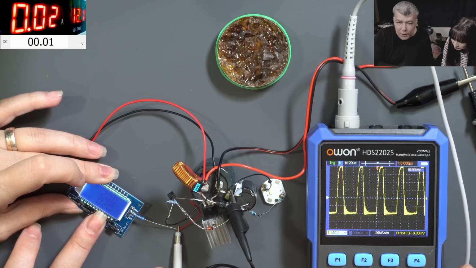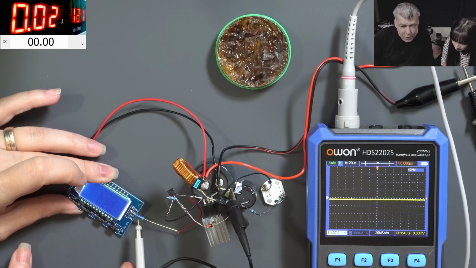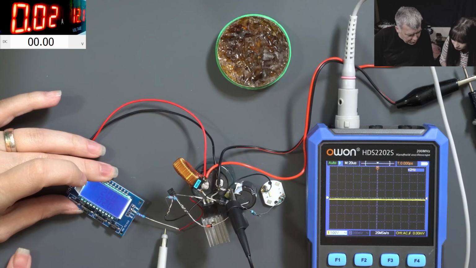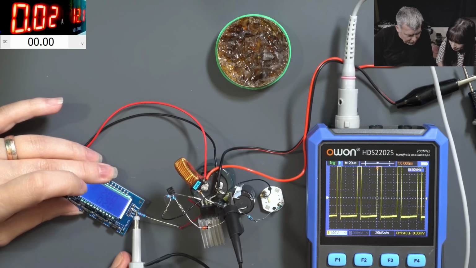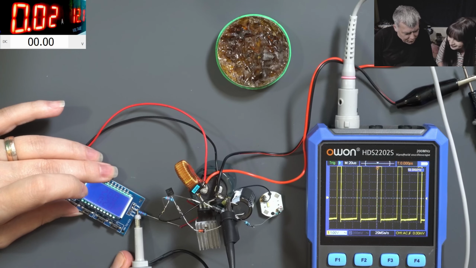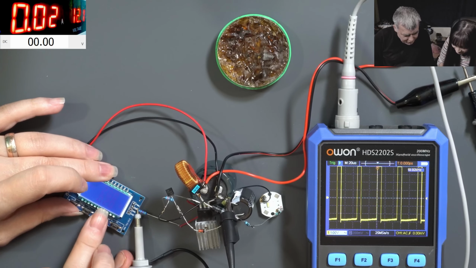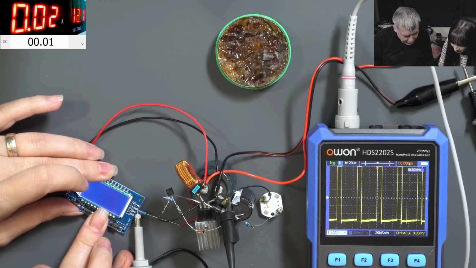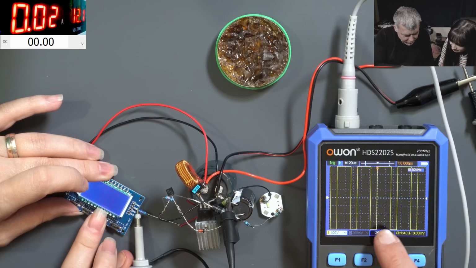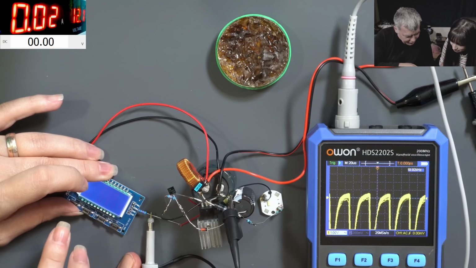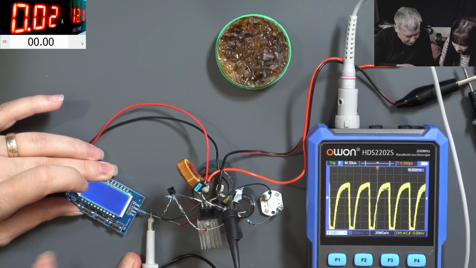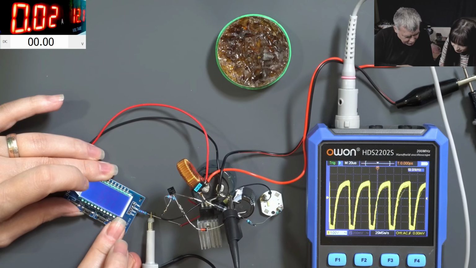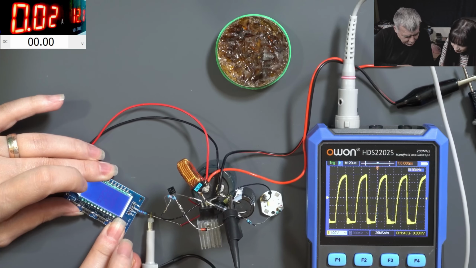Now let's check before this resistor. We have this resistor in series with the gate. So check the signal here. Now change the duty cycle. You can see the duty cycle is changing, but not at the gate. There it is the same. Now go down, 70, 60, 50, you can see?